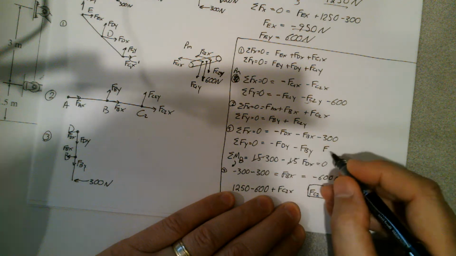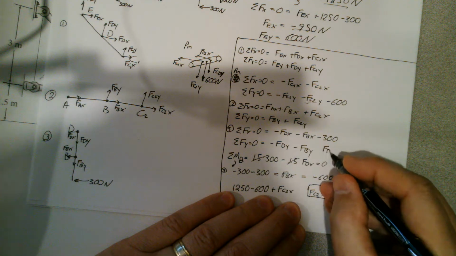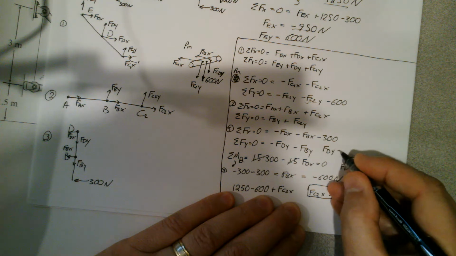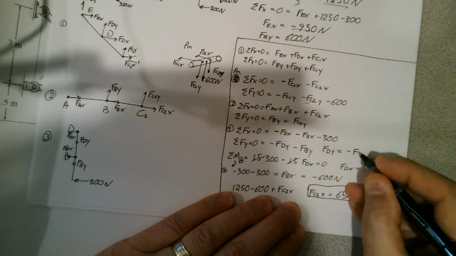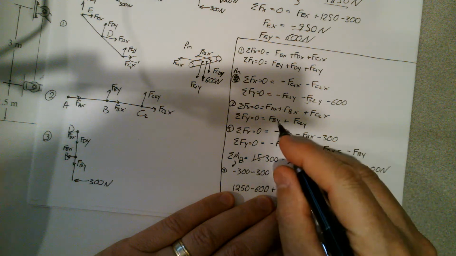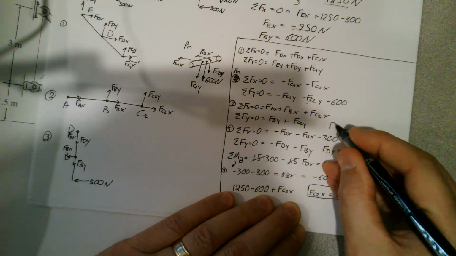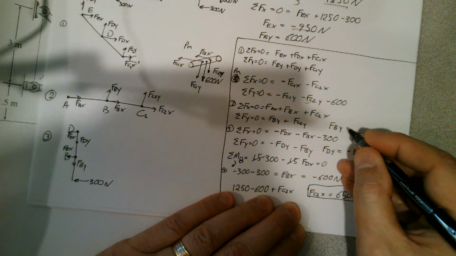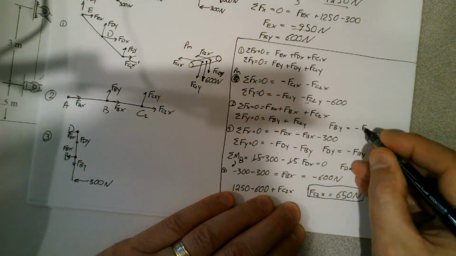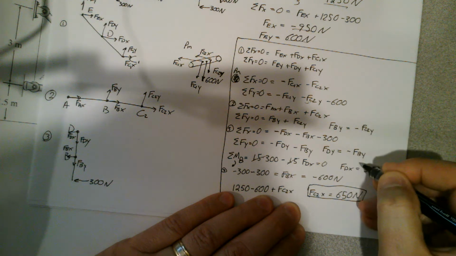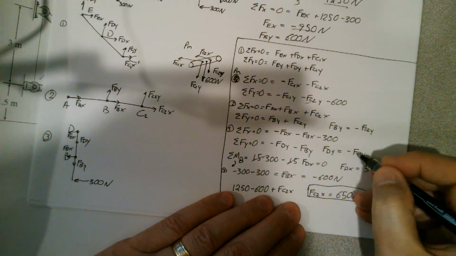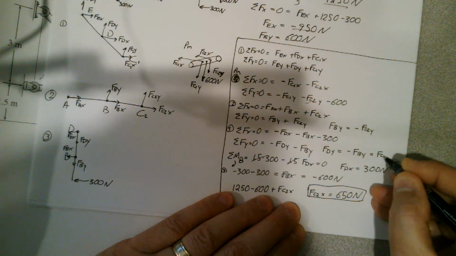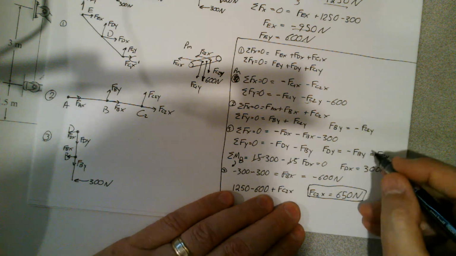Let's take this one and we'll say FDY is equal to minus FBY. And then look here, we'll have FBY is equal to minus FC2Y. So that means that FDY is just FC2Y, right?